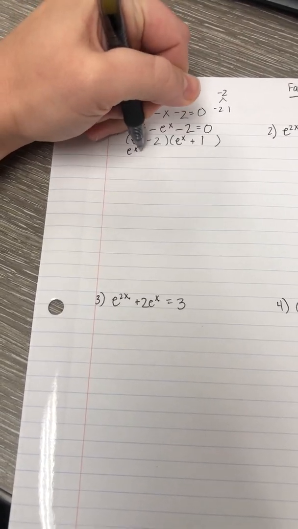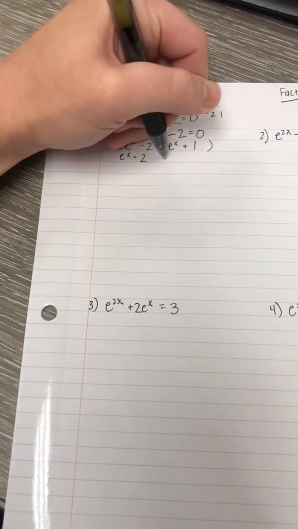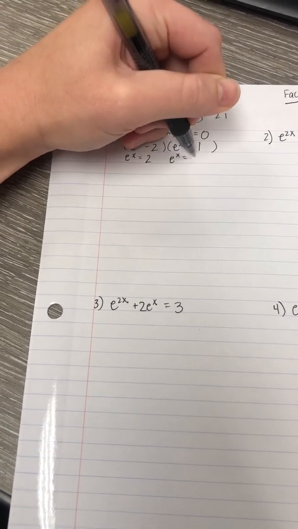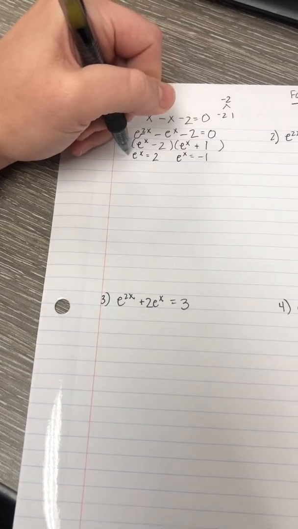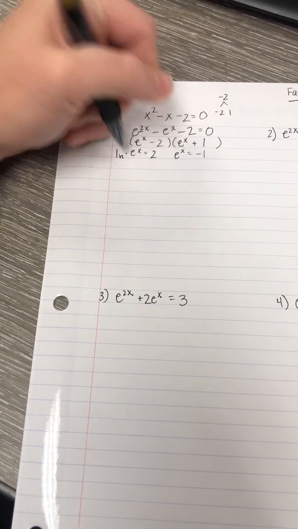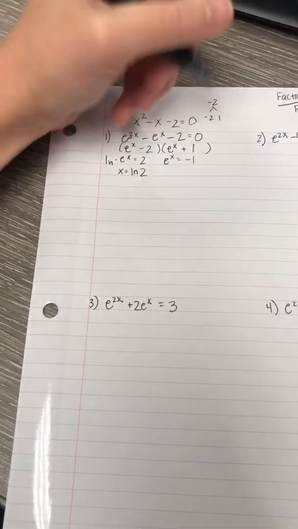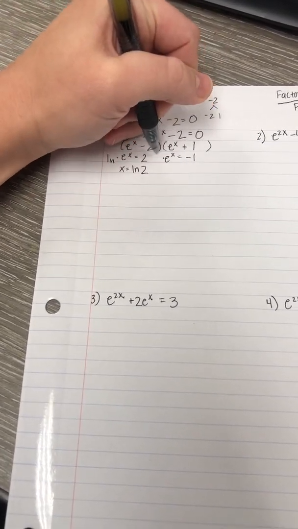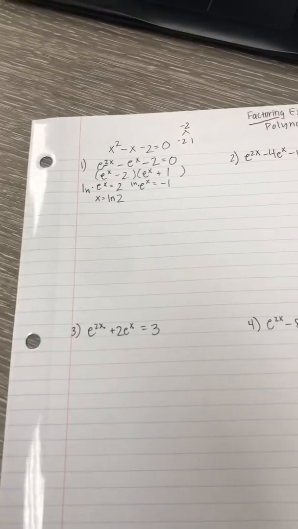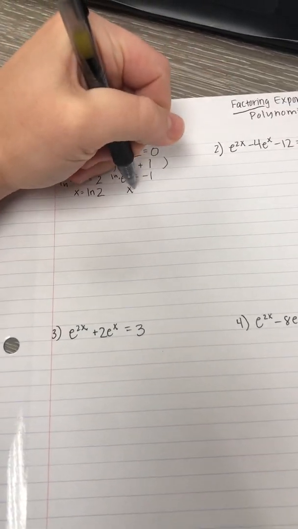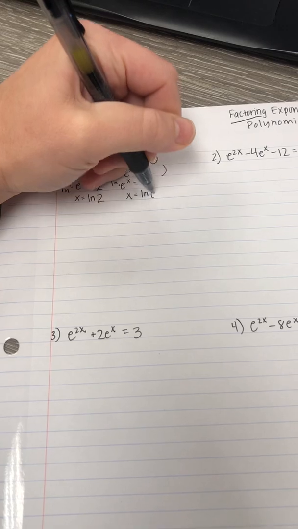So that means e to the x is equal to 2, and e to the x is equal to negative 1. And then from here, you would multiply both sides by ln. So really, x would be ln of 2, right? And multiply both sides by ln here to get the x value by itself. And we would get x is equal to ln of negative 1.